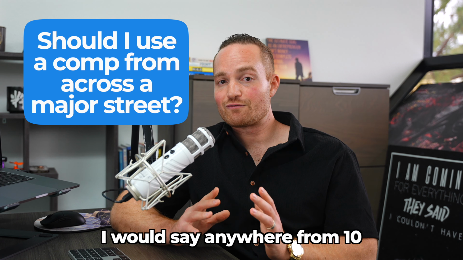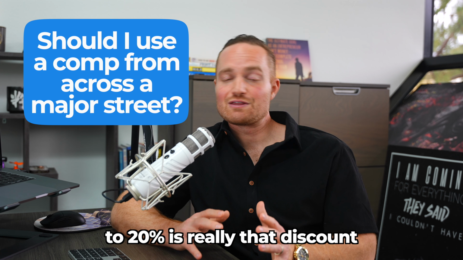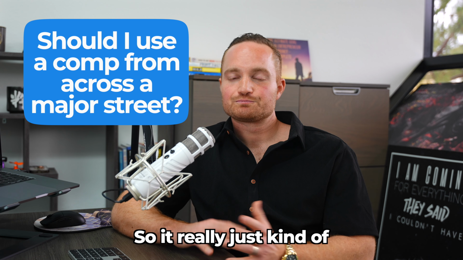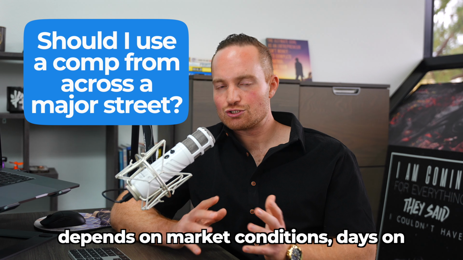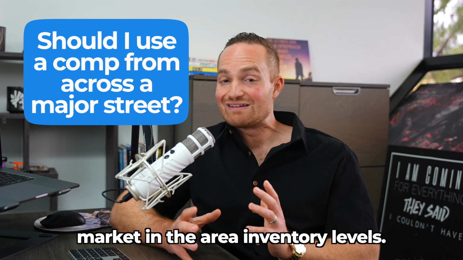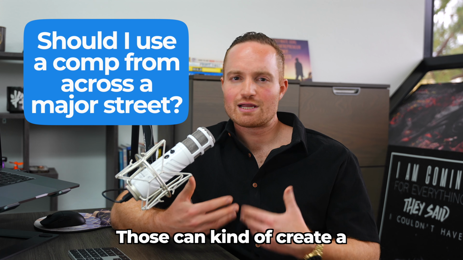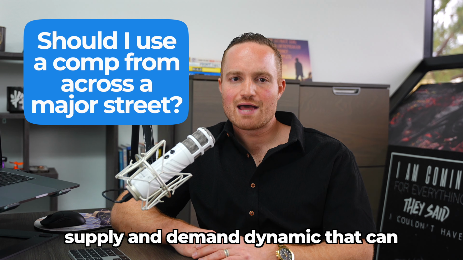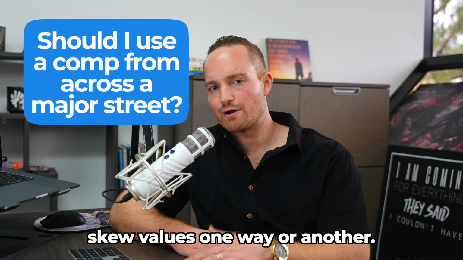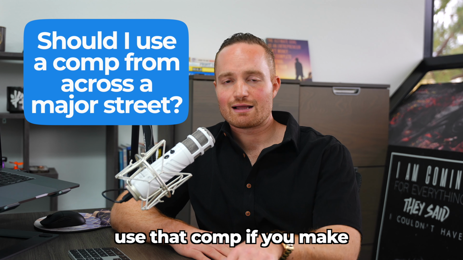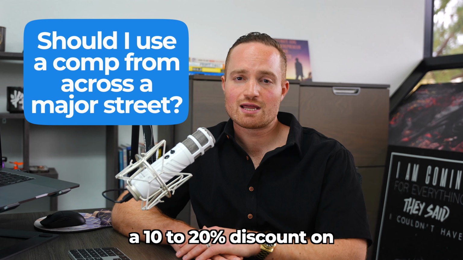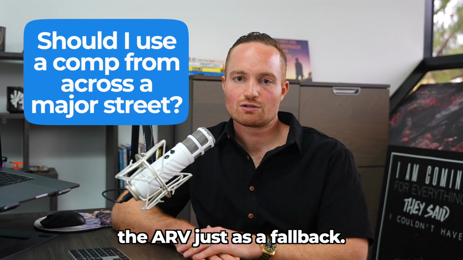I would say anywhere from 10 to 20% is the discount that you should make. So it really just depends on market conditions, days on market in the area, inventory levels. Those can create a supply and demand dynamic that can skew values one way or another. As a last resort, you can use that comp if you make a 10 to 20% discount on the ARV, just as a fallback.